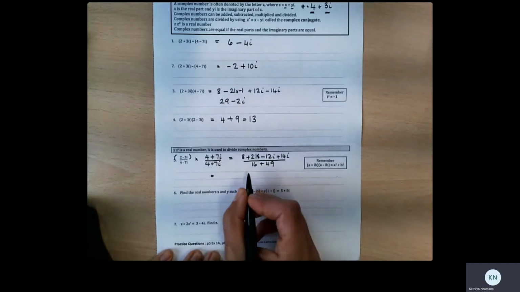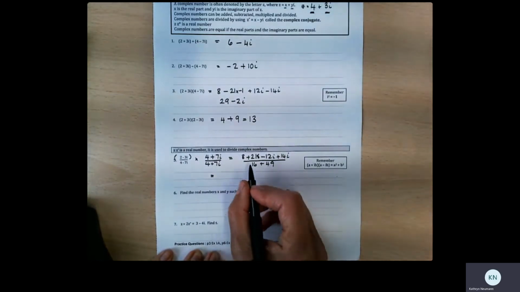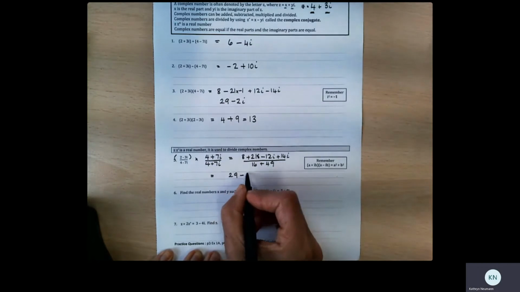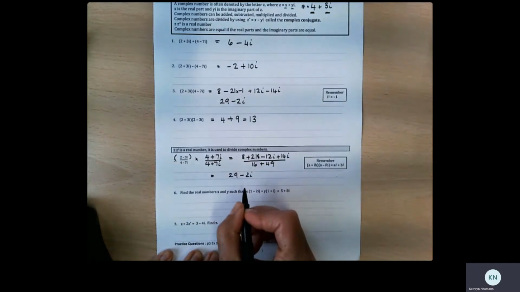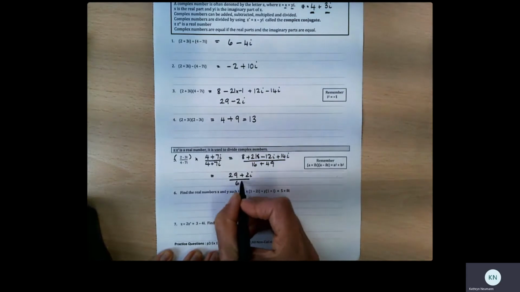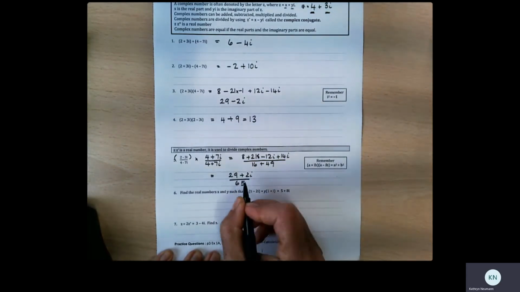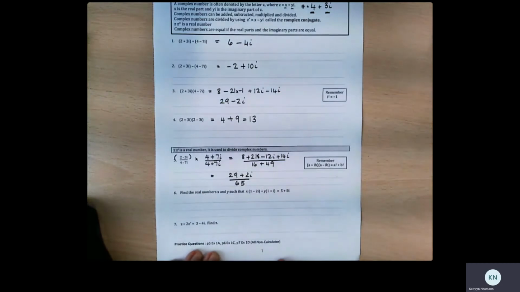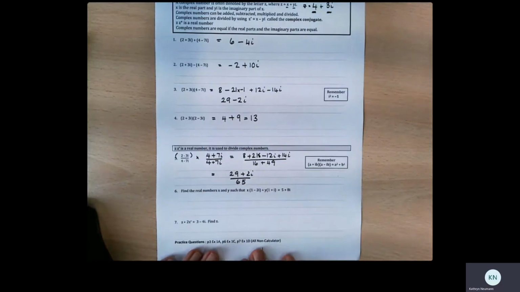So tidying all of that up, we end up with 29 plus 2i, and that's over 65. And that is a division because we've got rid of the complex number on the bottom of the fraction.